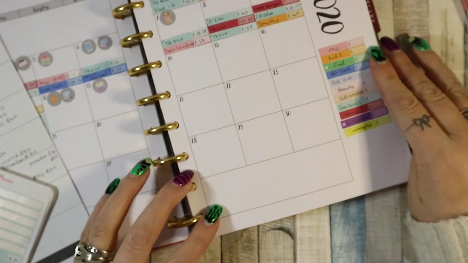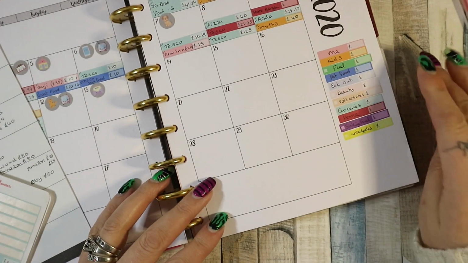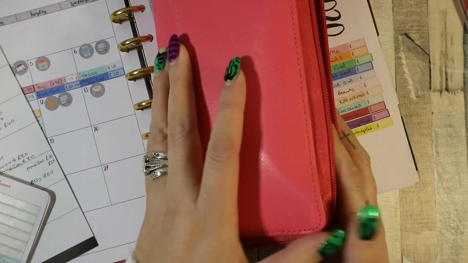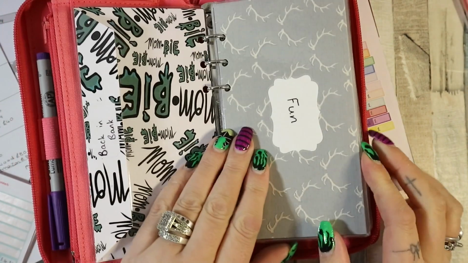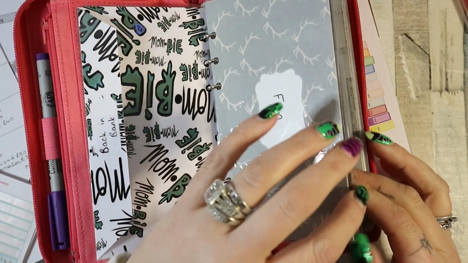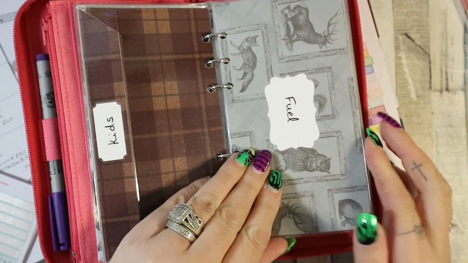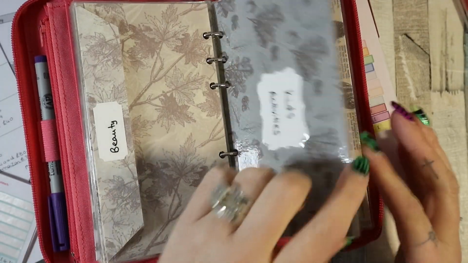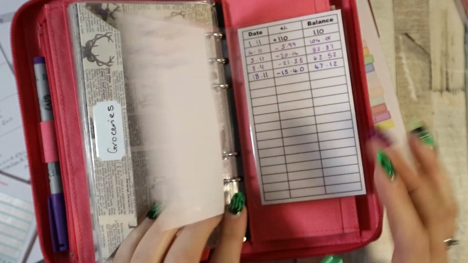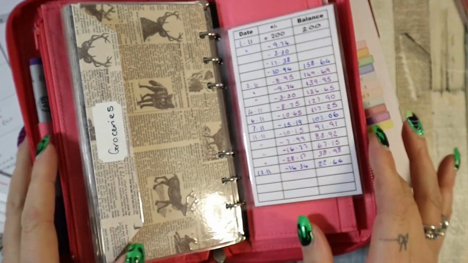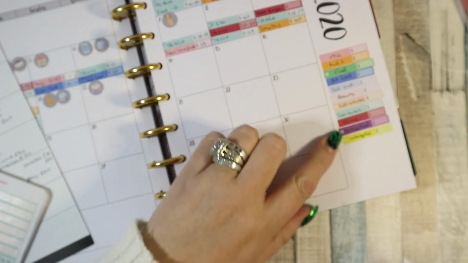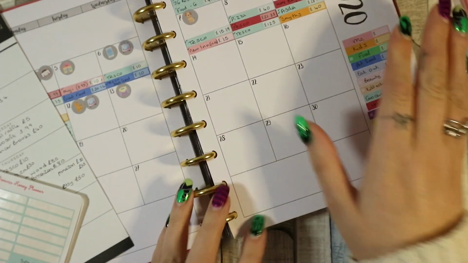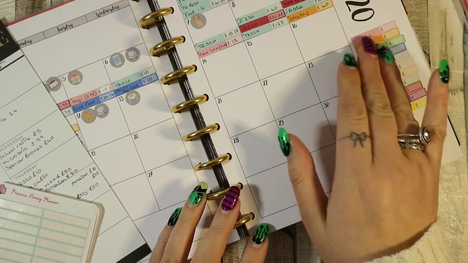You will see there is now tons more stickers. I have actually got a sticker per envelope. So in my wallet, I carry around my fun money, my kids' fun money, my fuel envelope, my pet food, my eating out, my beauty, kids' activities, groceries, and then I've got my two cash envelopes as well. So I now have a sticker for each of them, and then I added one for sinking funds and one for unbudgeted. So I'm pretty much tracking everything in here that is a cash spend.